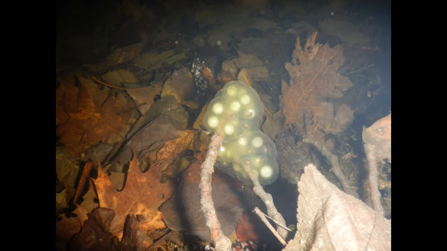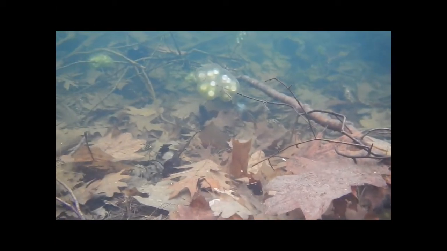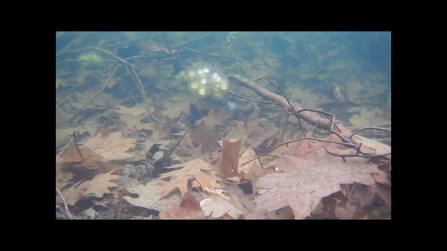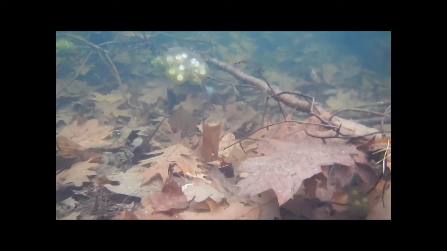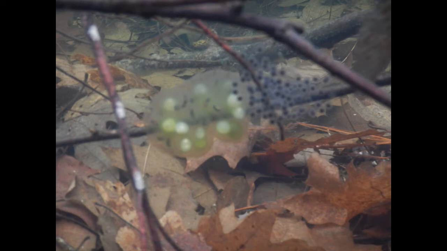In another variation, in spotted salamanders, there are actually green algae which live endosymbiotically in the cells of the female. And when the female produces eggs, these algae pass into the eggs, and the eggs actually perform some degree of photosynthesis, which provides sugar and oxygen for the developing embryo, and the developing embryo then produces the carbon dioxide and nitrogenous waste that the algae use.